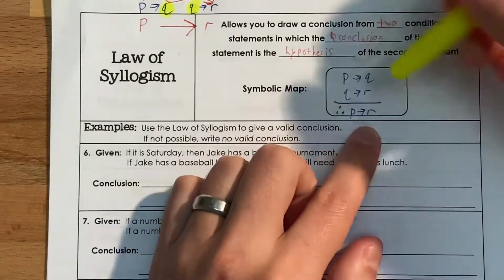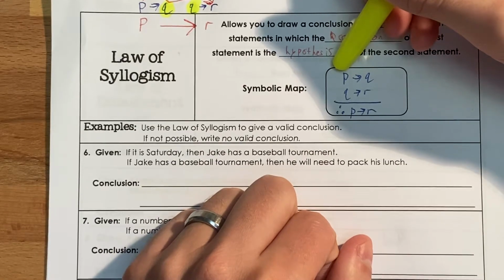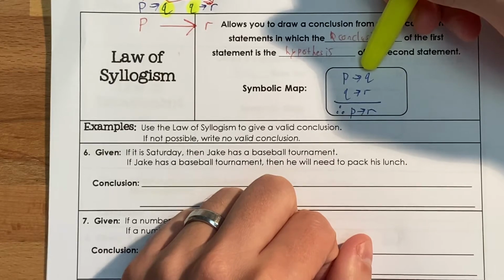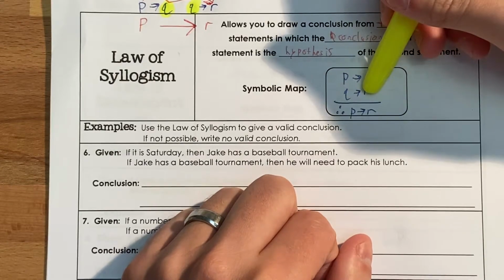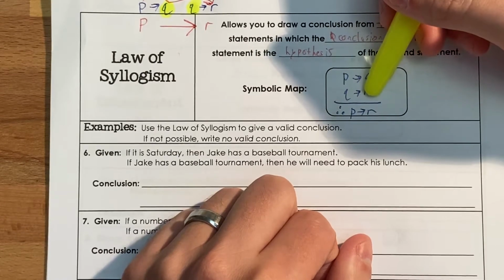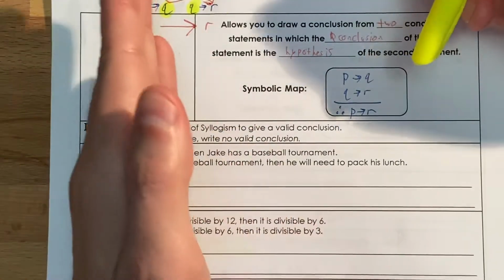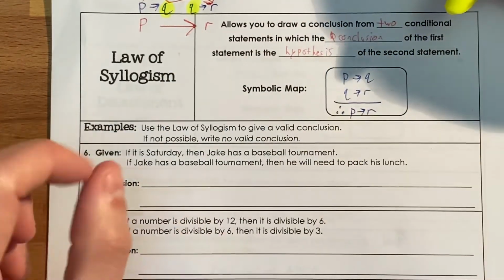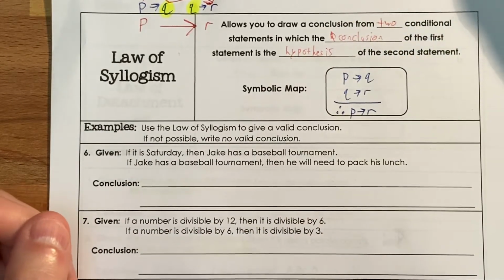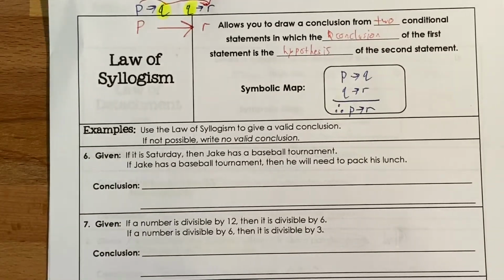The reason for that is, if P happens, then according to the law of detachment, that means Q has to happen. So if P is true, then Q is true. But if Q is true, then R is true. So if P is true, that means Q is true, that means R is true. So this whole domino effect happens. If P, then Q. If Q, then R. So as long as that first P thing happens, then R is going to happen. Because technically this can happen more than one time.